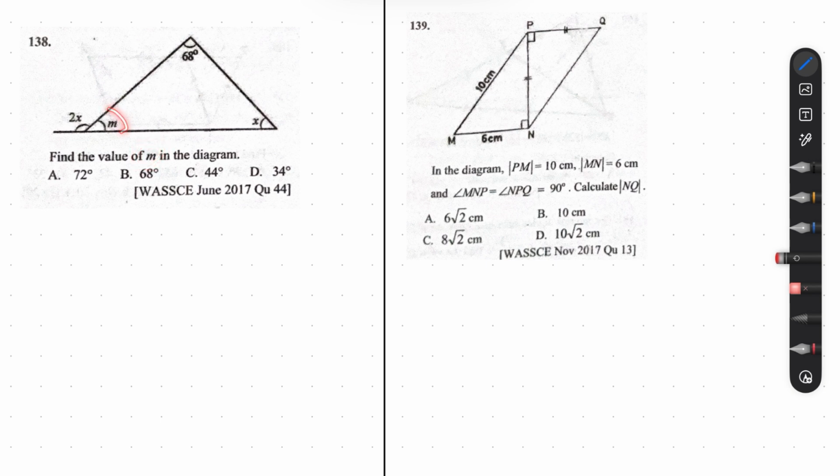Now, when you look at this triangle, we can add these two angles, 68 and x, to give us 2x, because the sum of the two opposite interior angles gives us the exterior angle.